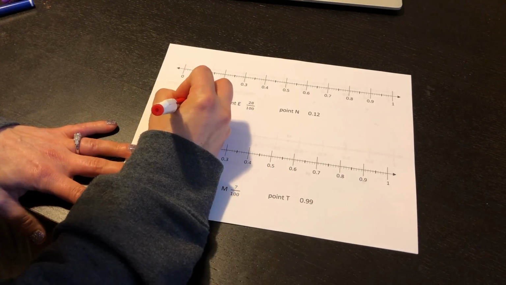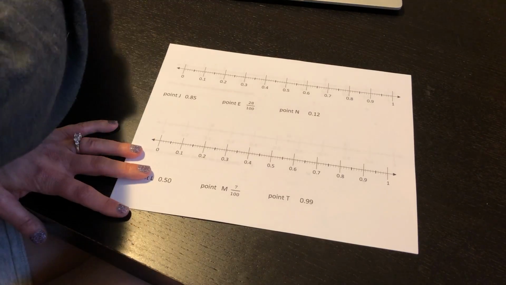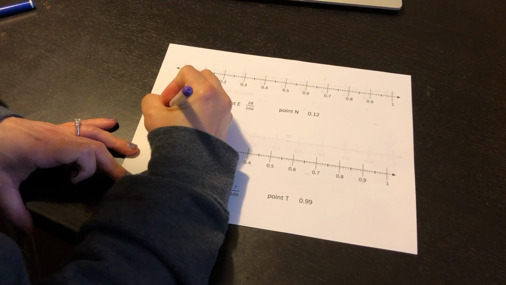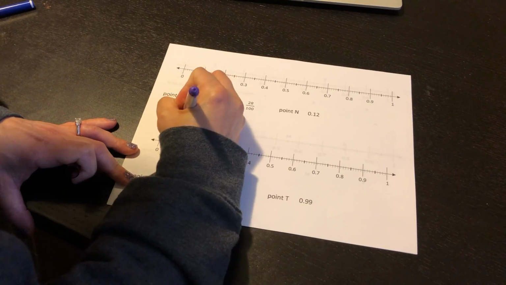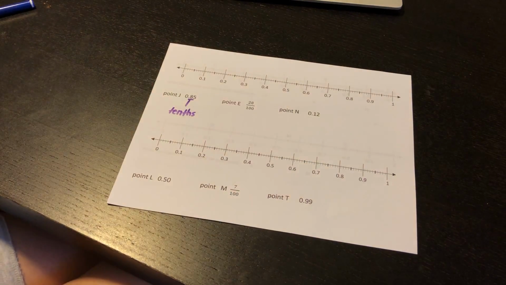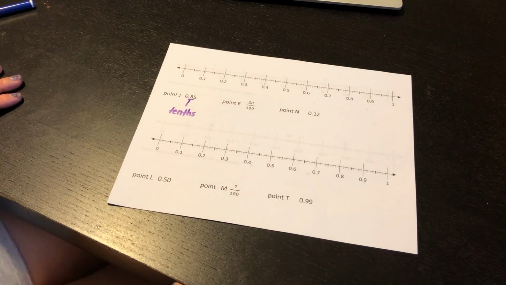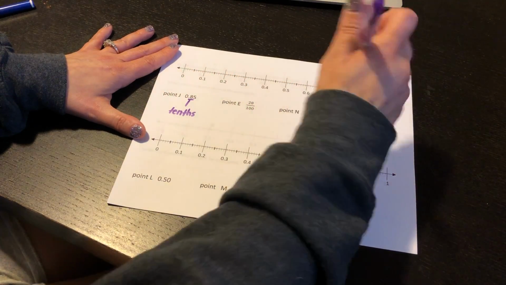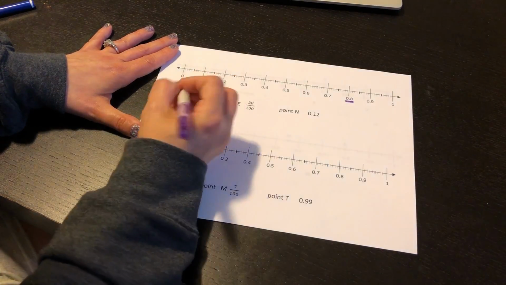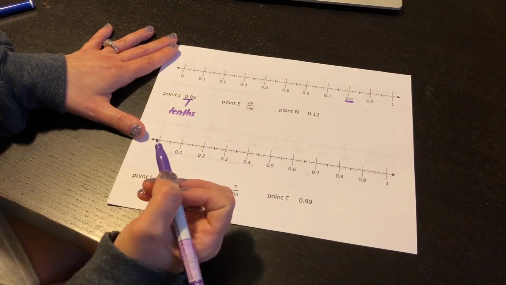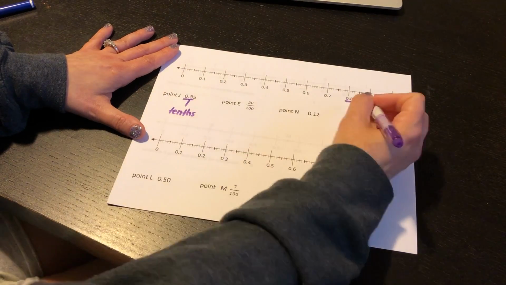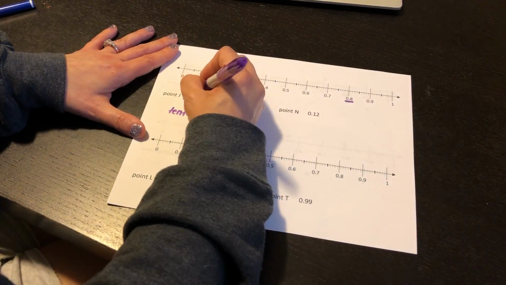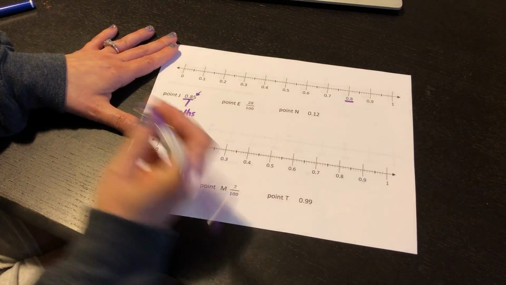So I know that this, oh, my markers are all getting dry. I know that this 8 is in the tenths place. So instead of counting 85 hundredths, I'm going to go to where 8 tenths is. Now notice, they look exactly alike. 0.8, 0.8. So now I'm at 8 tenths, but I have 5 more hundredths to go.